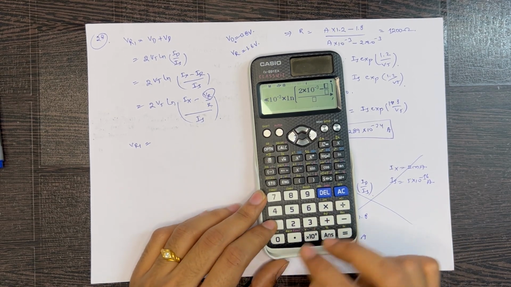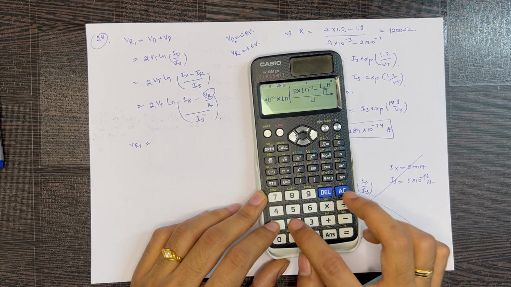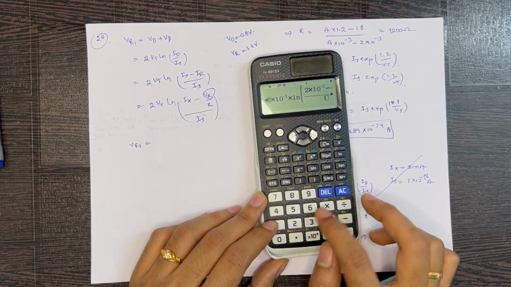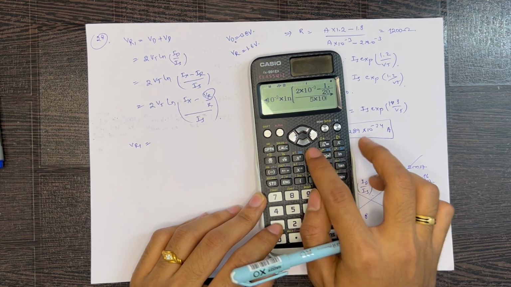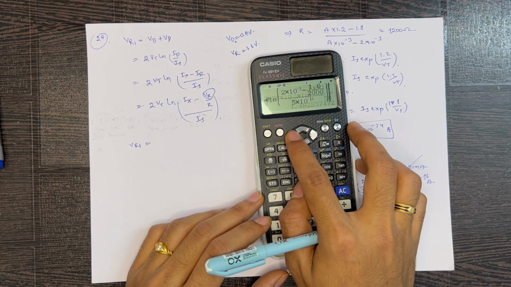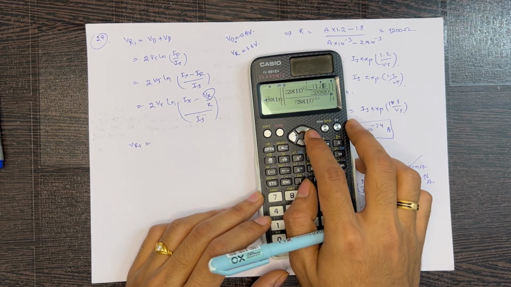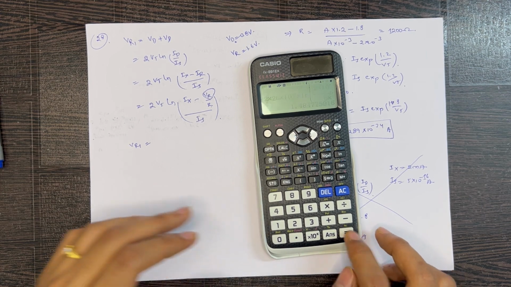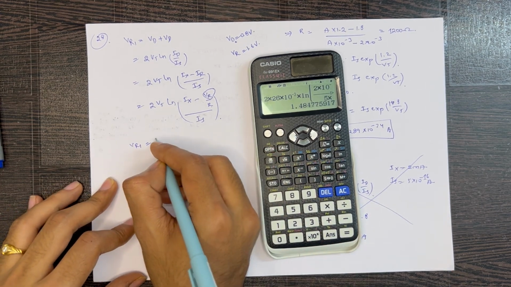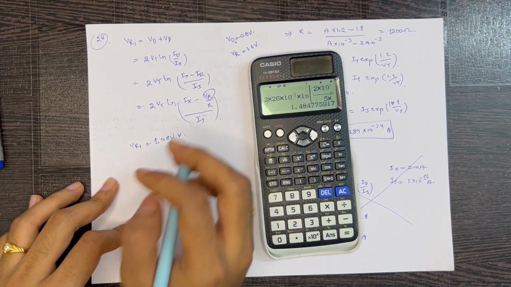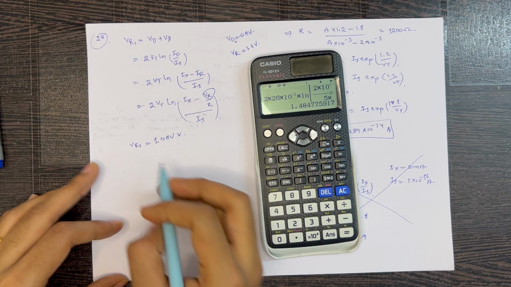So initial value of VR will be 1.6. R is 2000. Is is 5 into 10 power minus 16. So it's 1.428. Now take this as the updated value and plug this here. If you calculate it multiple times, we get VR1 as 1.484 volt. So the voltage across the R1 is 1.484 volt.